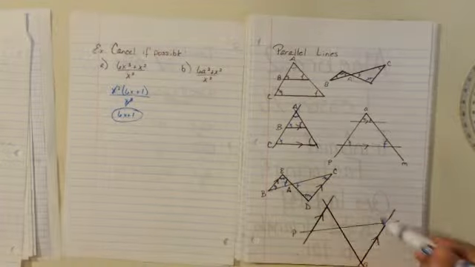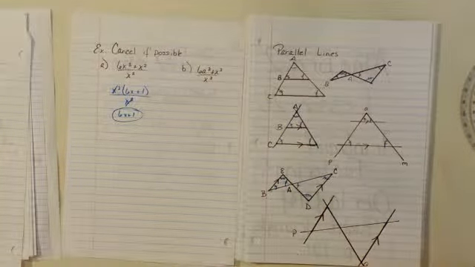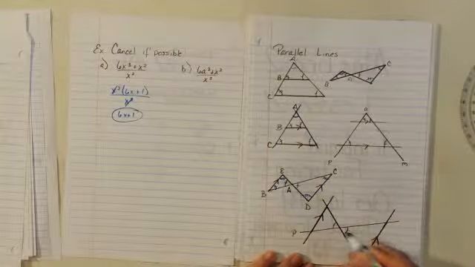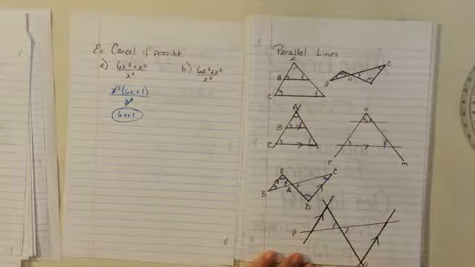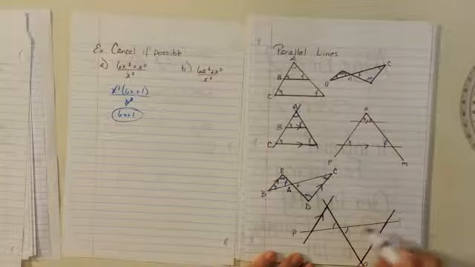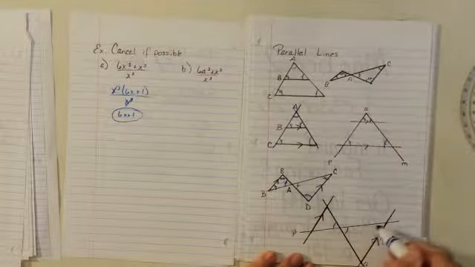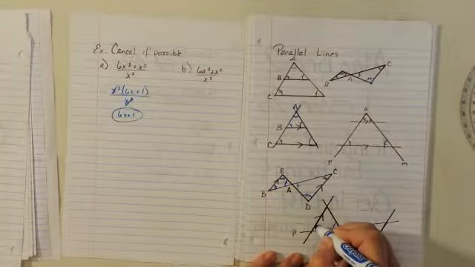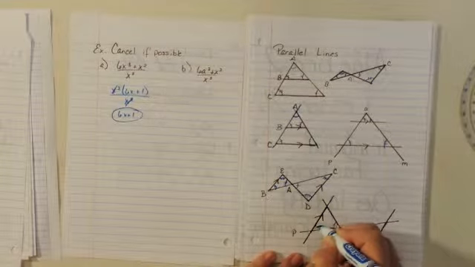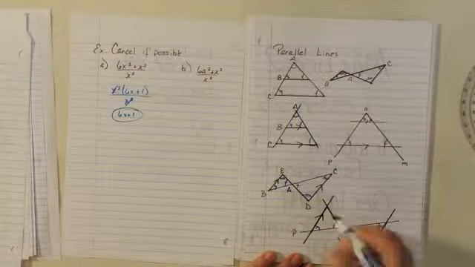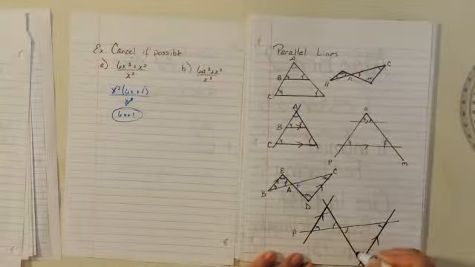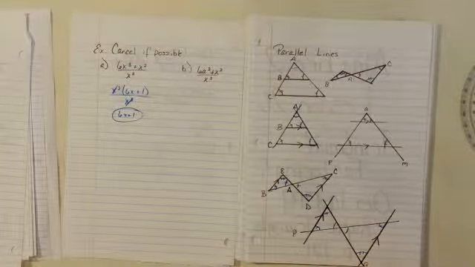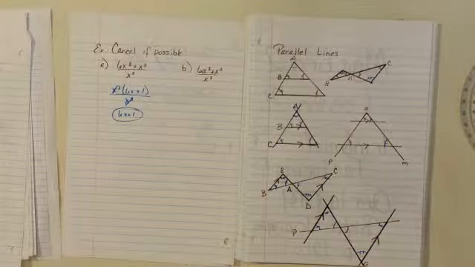Okay? Now we have this fancy one. We have two parallel lines. We know that these two angles have to be equal because they're opposite. We have this transversal crossing this parallel line and this parallel line. So this angle needs to equal this angle, and this angle needs to equal this angle. It's always a little tricky to find those corresponding angles. Okay? So these angles are similar.